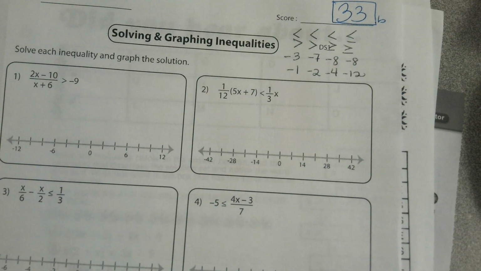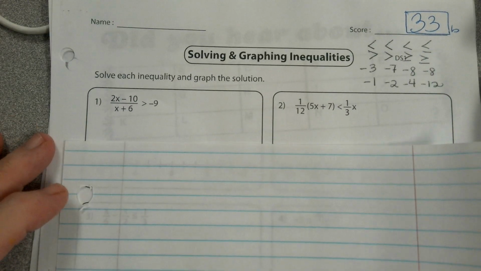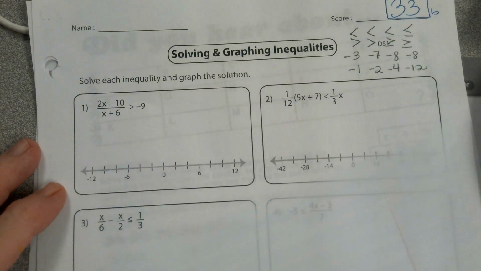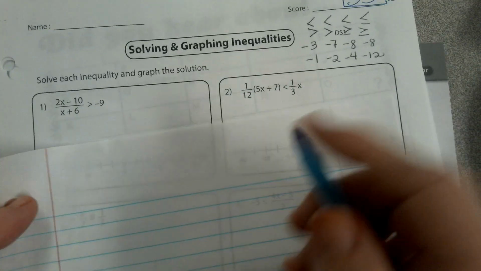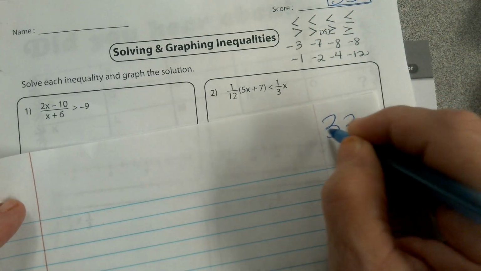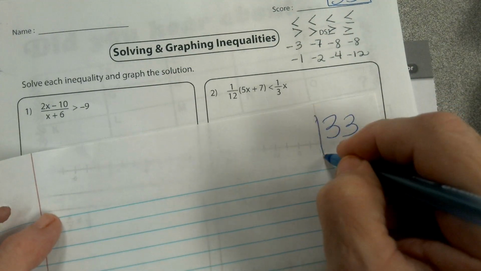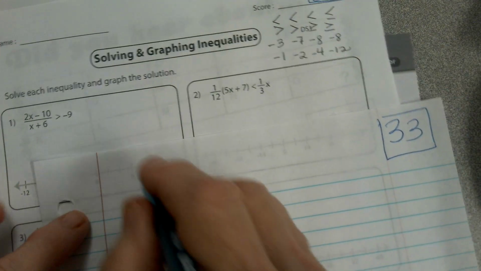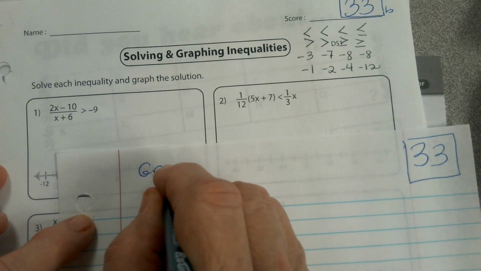So the one I'll focus on, two of them right now, is how would I do the number 1? So this is 33. And I'll just say graphing.